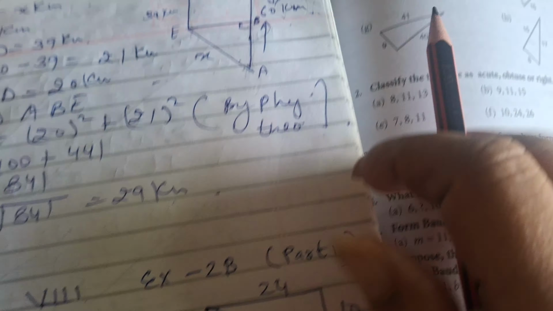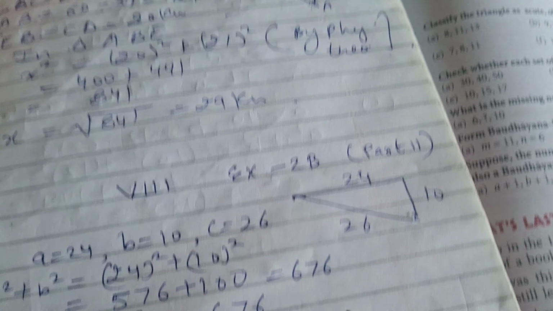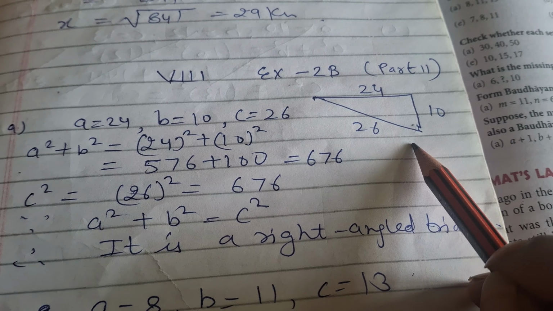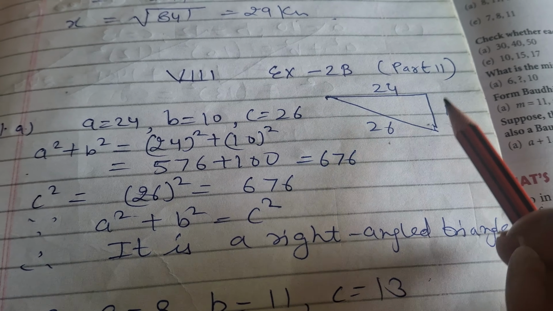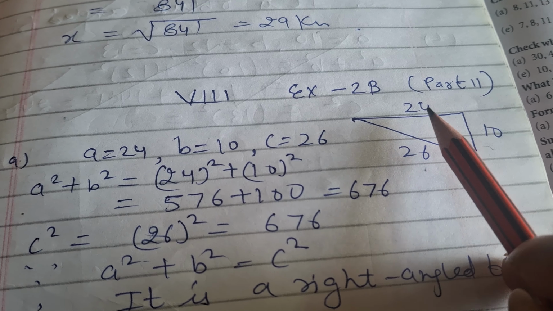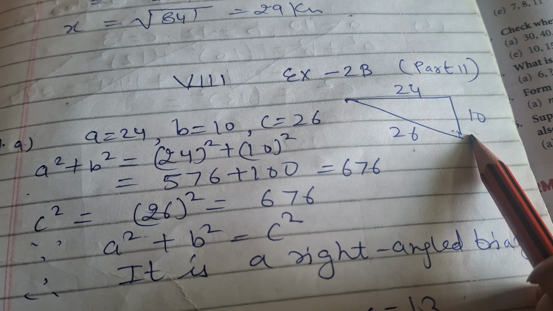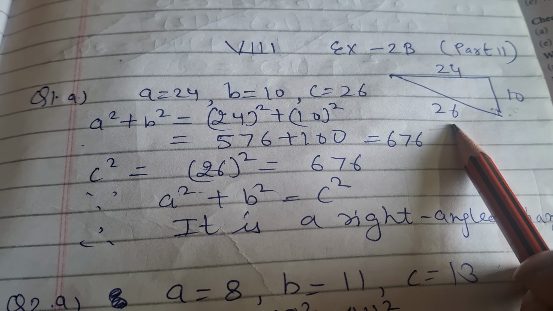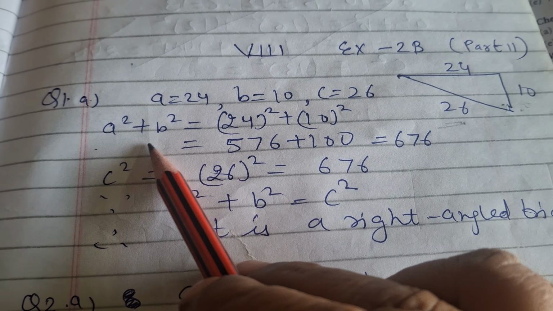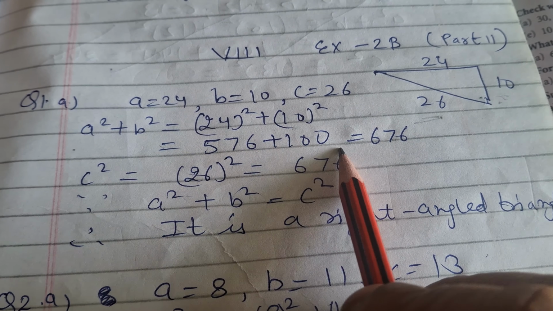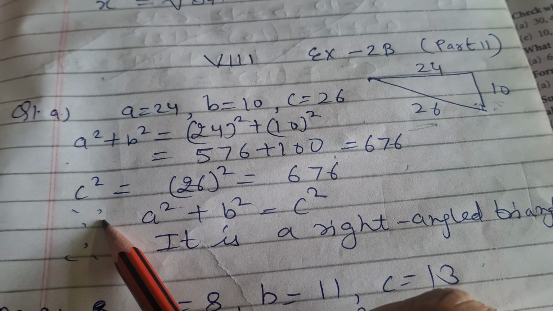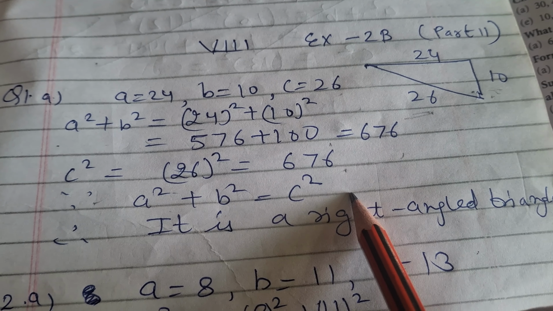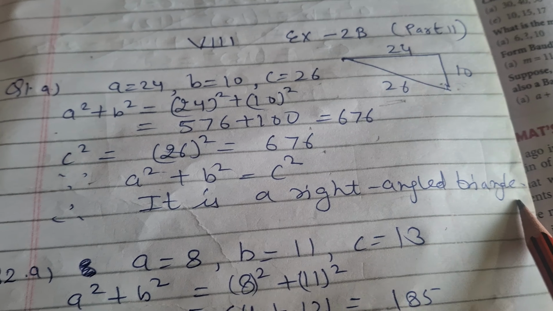See, this is the figure. Whenever you do these questions, draw the figure also. See, the longest side is the hypotenuse. You can take any side as A, either this or this. Suppose A is 24, B is 10, C is 26. But C is always the longest side. First of all, I am checking A square plus B square. Put the values, add it, it is 676. Now take C square, it is 26 square, 676. A square plus B square is equal to C square. That means it is a right angle triangle.